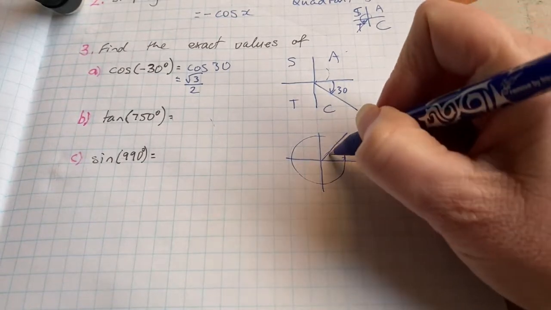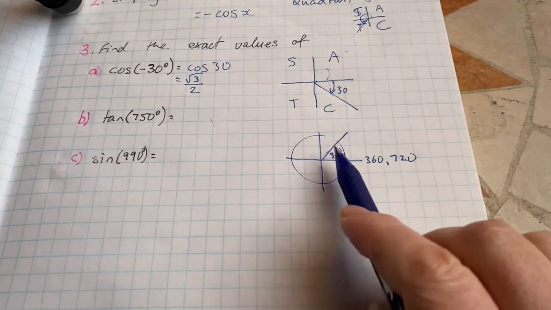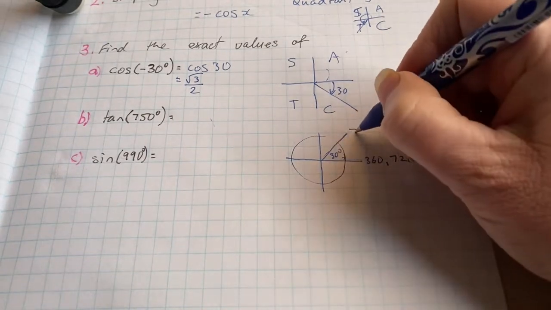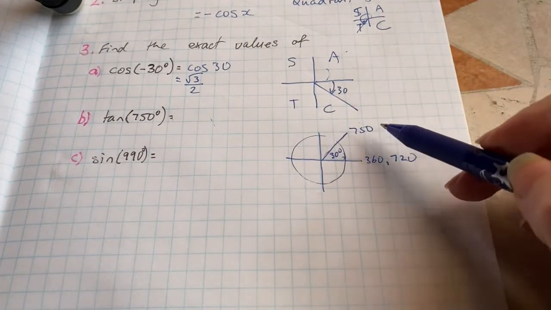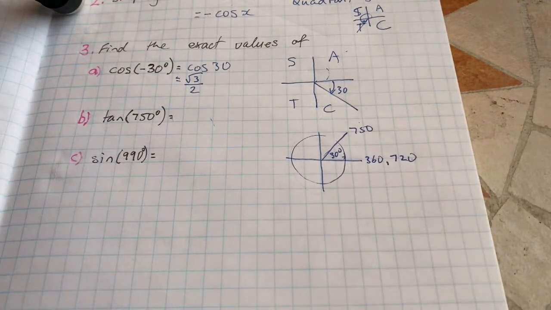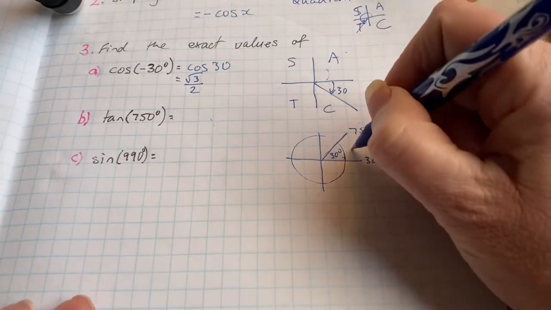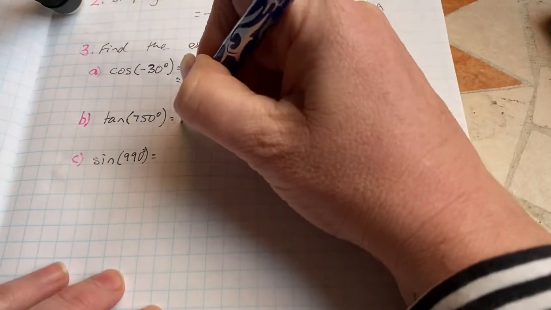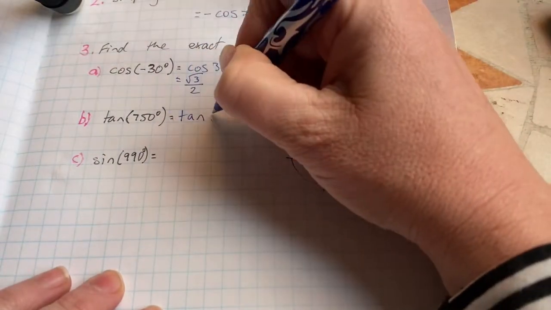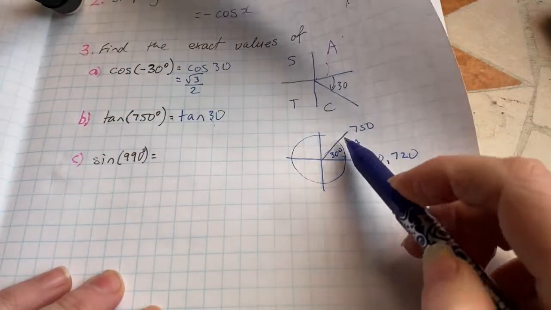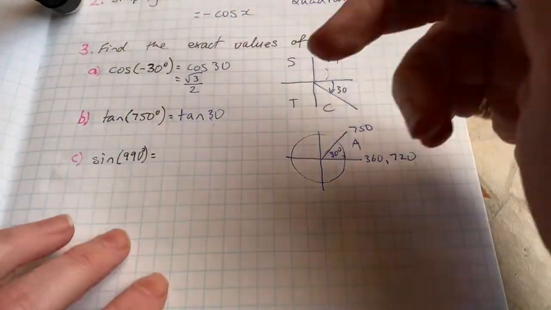And it's going to be 30 degrees into the quadrant to make a total of 750. 750 minus 720 gives us that 30 degrees. They're all positive in this quadrant, so that's positive tan of 30. It's the exact same answer as we got before.